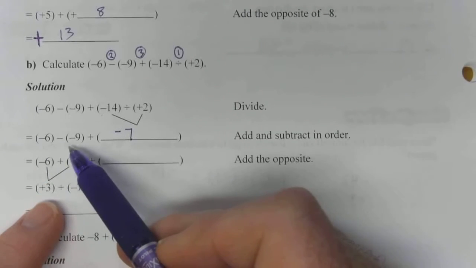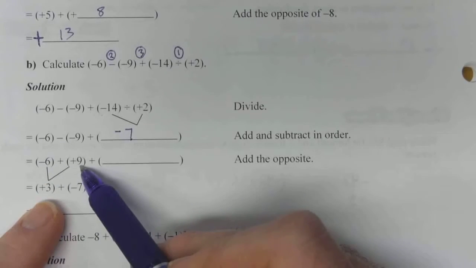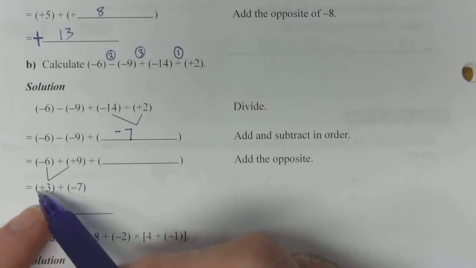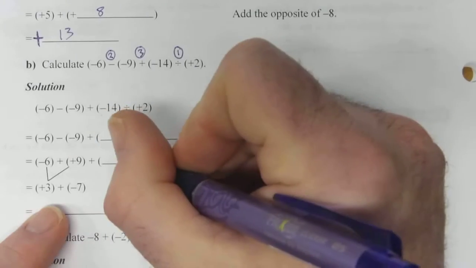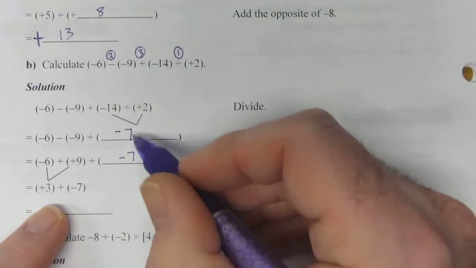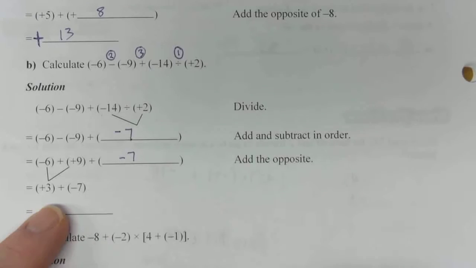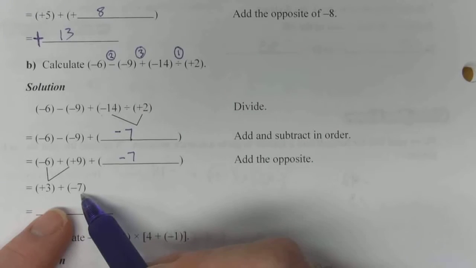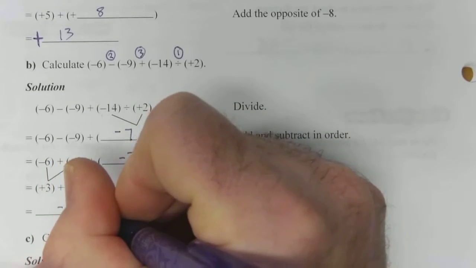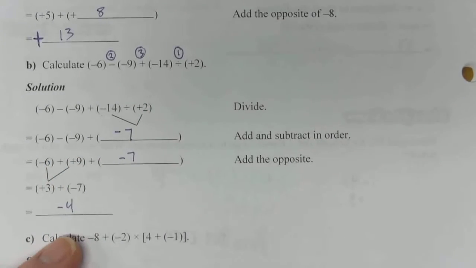Negative 6 plus negative 9. So negative 6 plus 9 is going to give you a plus 3, positive 3. Bring down the rest of your line, so the negative 7 carries down. And then we're left with just the adding, so 3 plus negative 7 gives you a negative 4. And that's your answer.